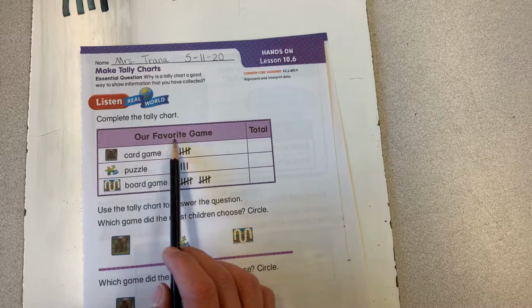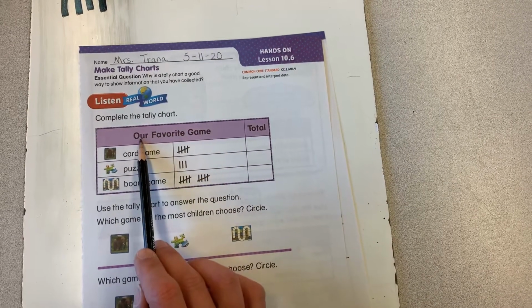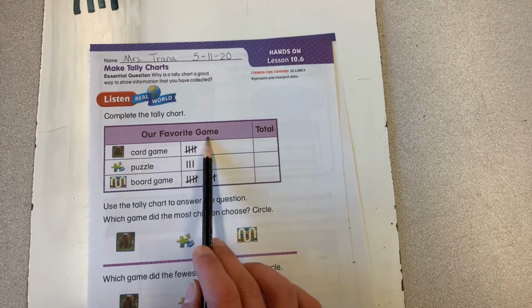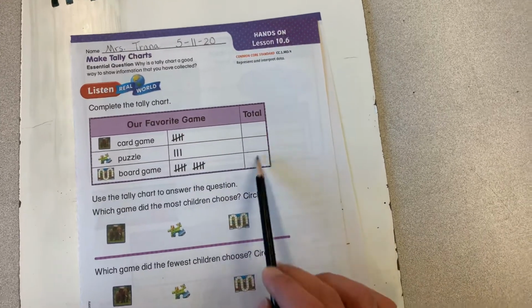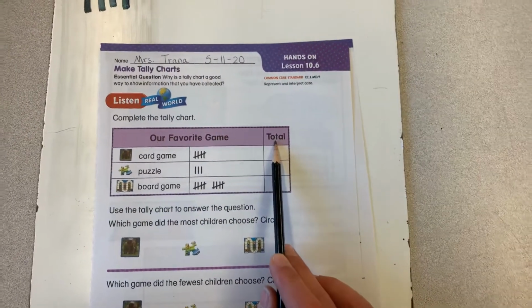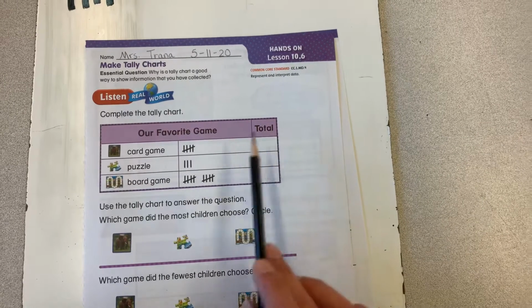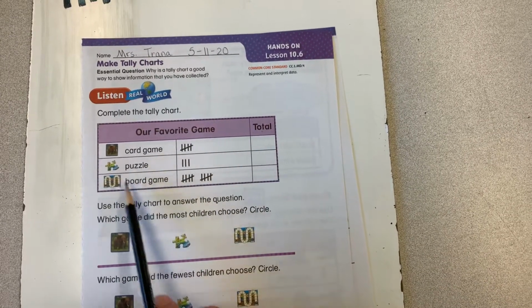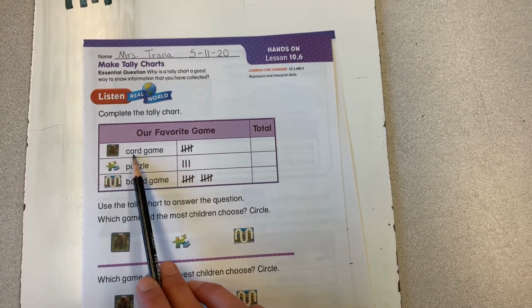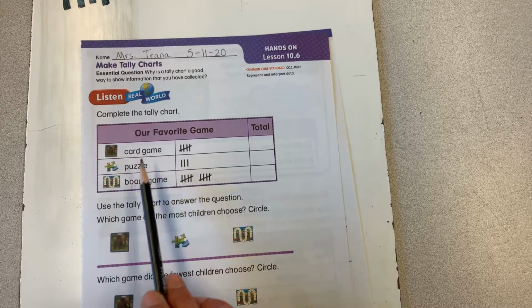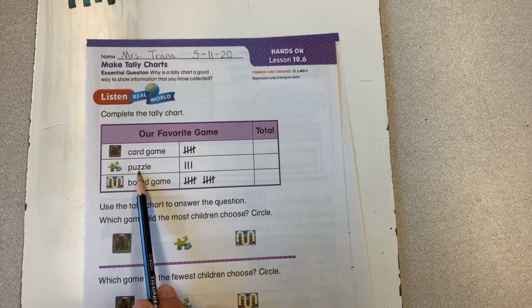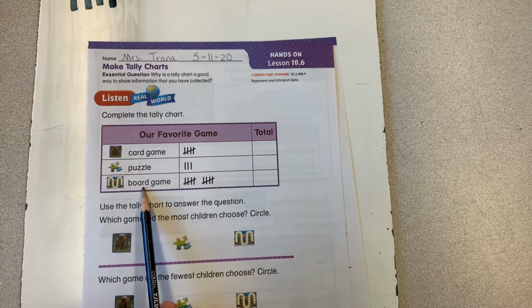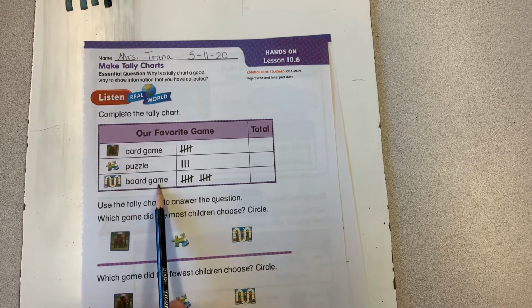What's the name of our chart, friends? Our favorite game. The end column is the total number of tallies that we counted. Let's read what kind of games were voted on. What's the first kind of game? Card game. The next kind of game is a puzzle. And the last game, board game.